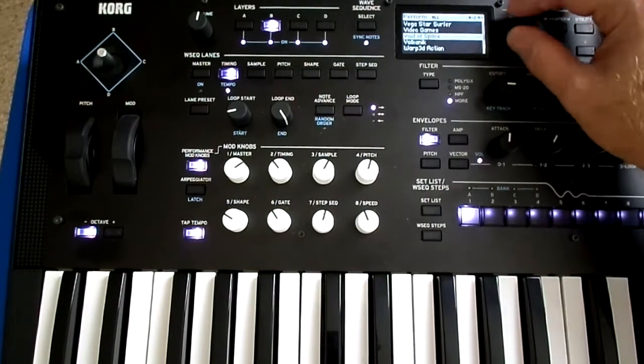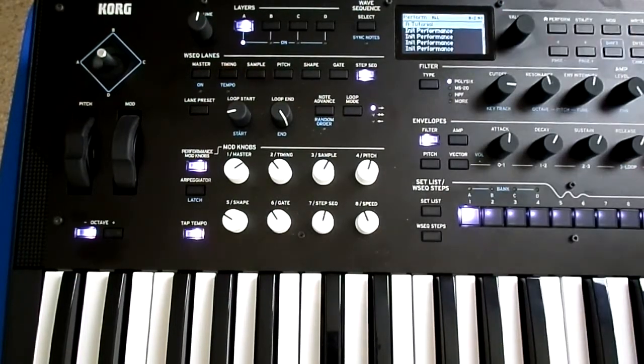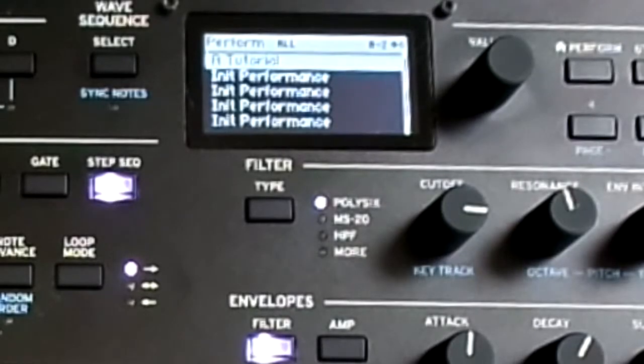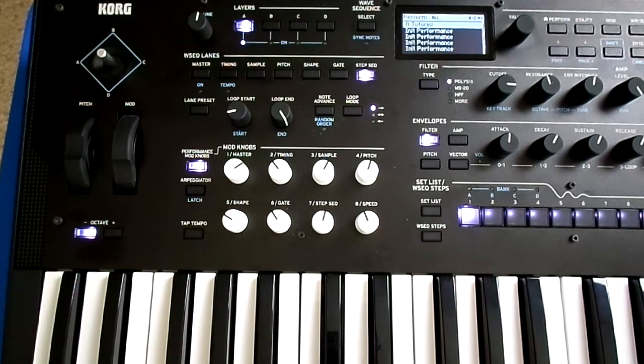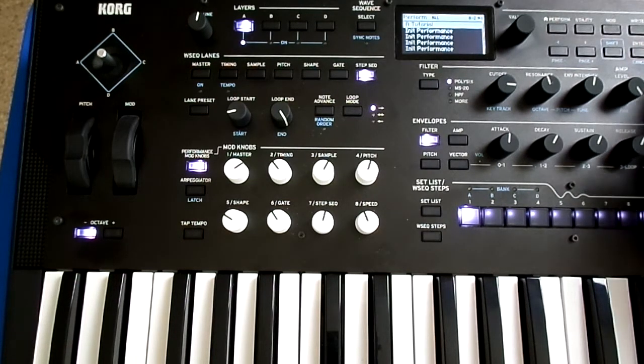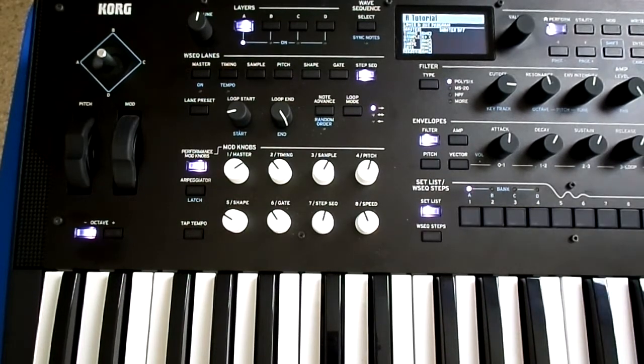And if you remember, in our last video, we created our own performance by first copying an init performance and then changing the name, so that we'll have our own setting to work with, our own performance. If you didn't do that, you can go back and look at that video if you don't want to write over a performance. I have the instructions for that. I'll put a link up. Otherwise, we'll go ahead and proceed, and we go to a tutorial.